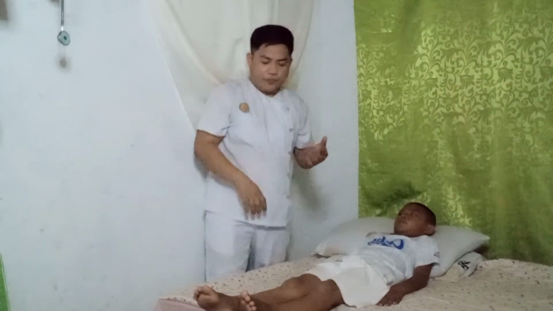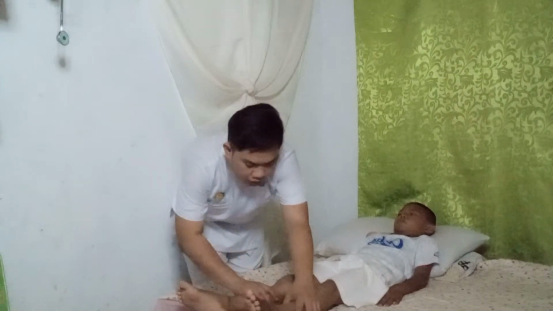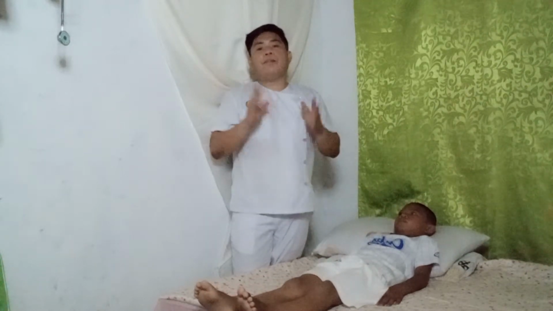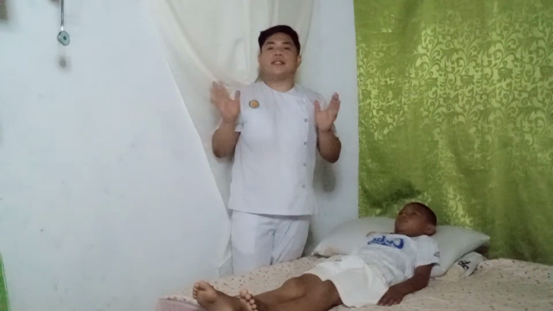The next one is hip abduction. The client is supine, both legs extended. Then place your hands on the lateral surface of the knees. The client spreads the legs apart against your resistance. The next one is hip adduction. The client is in the same position as for hip abduction. Then place your hands between the knees, and the client brings the legs together against your resistance.